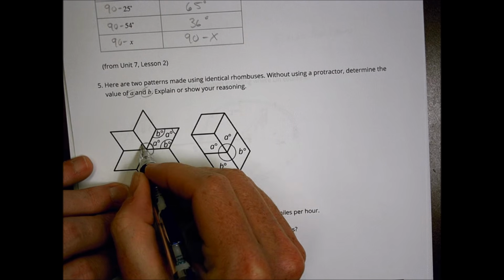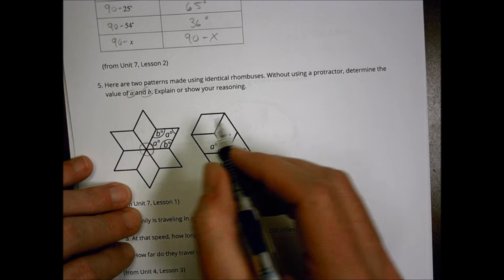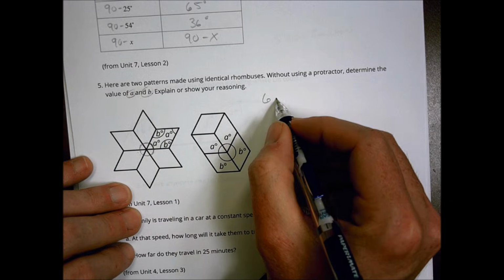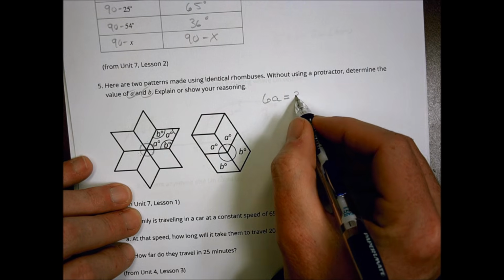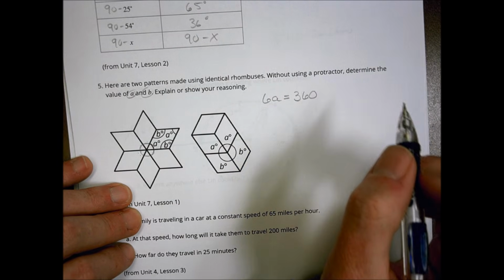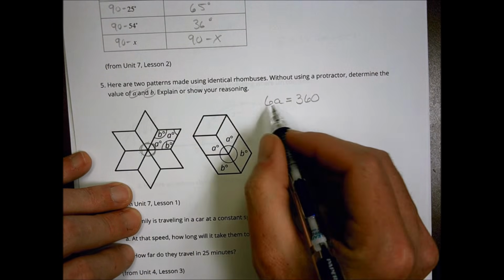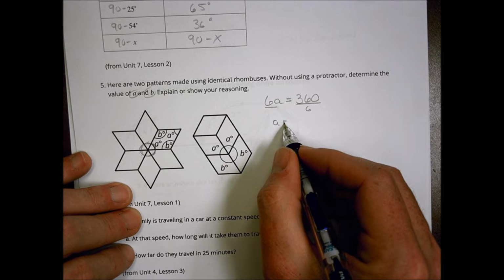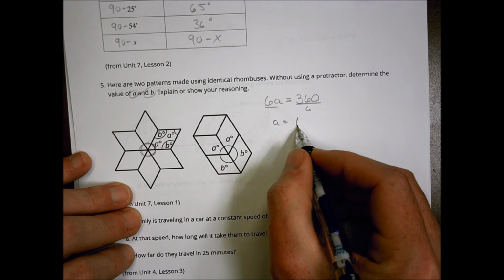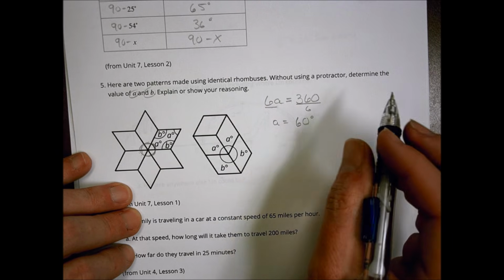So if I put 1, 2, 3, 4, 5, 6 of these together, 6 A's is going to be equal to 360 degrees, because that's what I have inside of a circle. Now if we divide the 360 by 6, I find that A has a value of 60 degrees. Okay, so now A is 60.